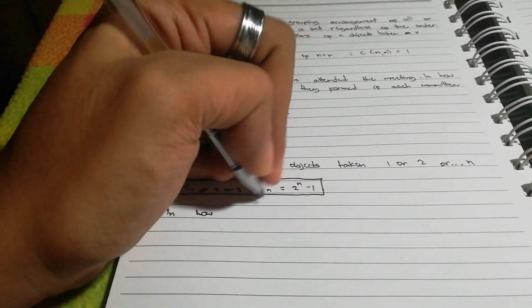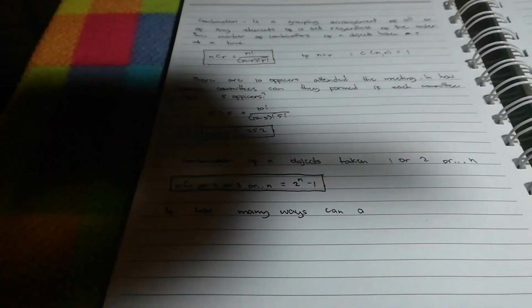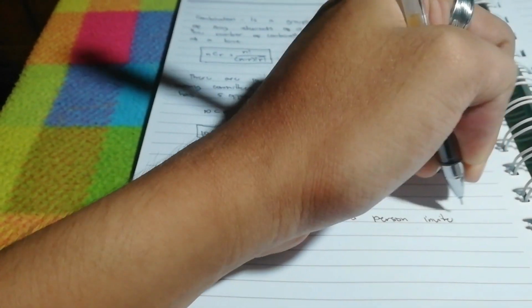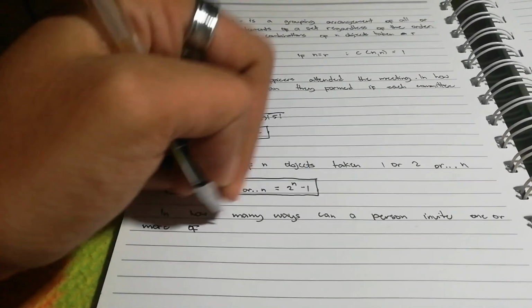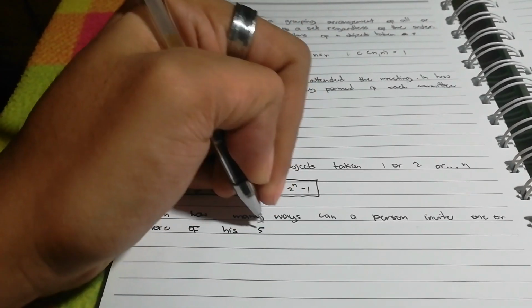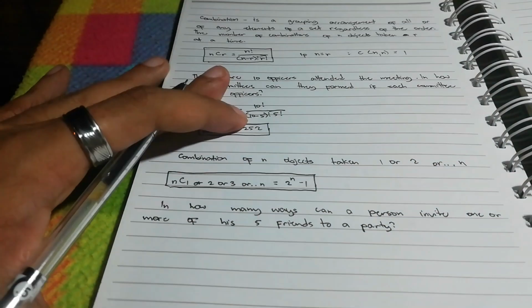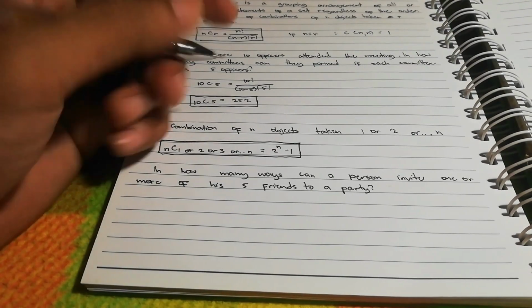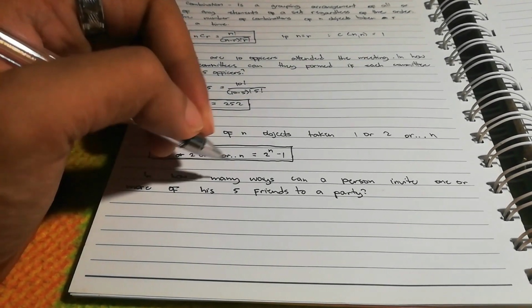So, example: in how many ways can a person invite one or more of his 5 friends to a party?